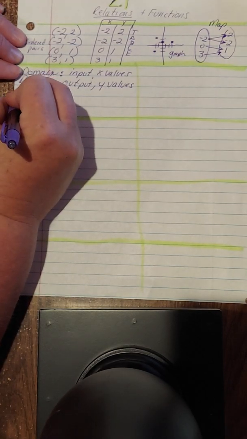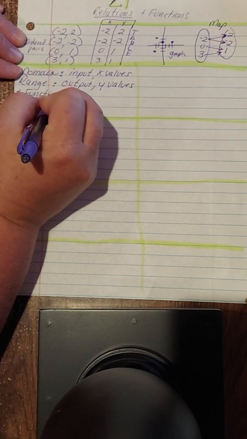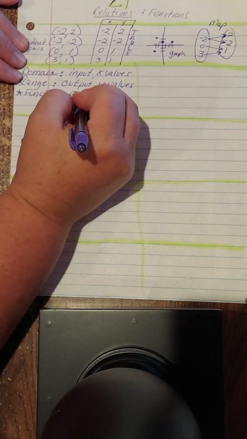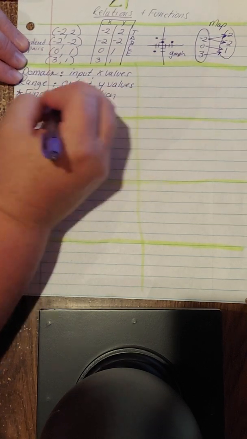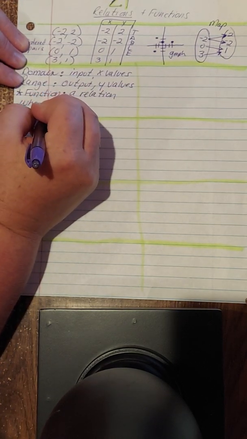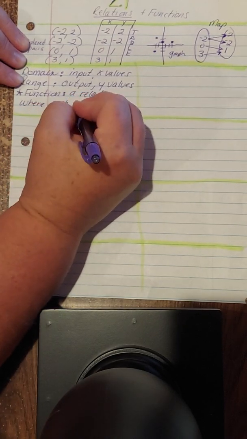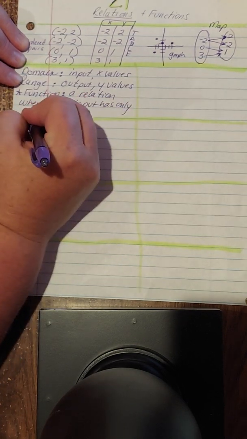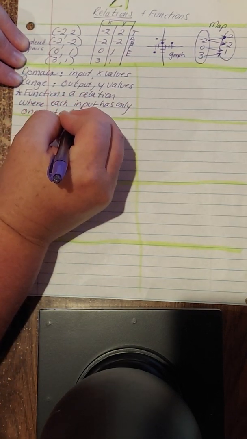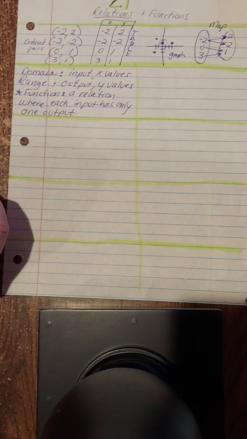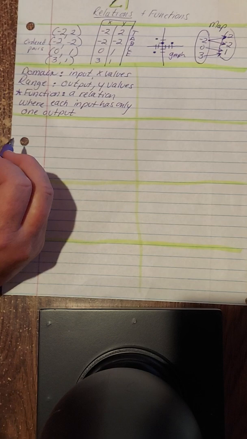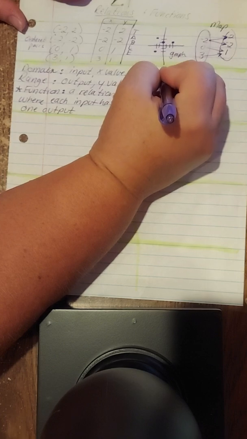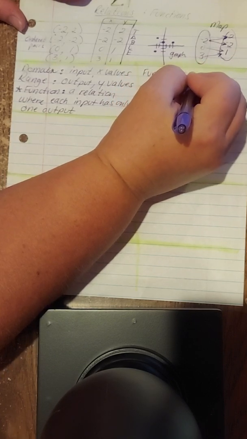Now, I'm going to give you the definition of a function, and then we're going to practice it. A function is a relation where each input has only one output. So in this case, we're going to use this box to do function or not.